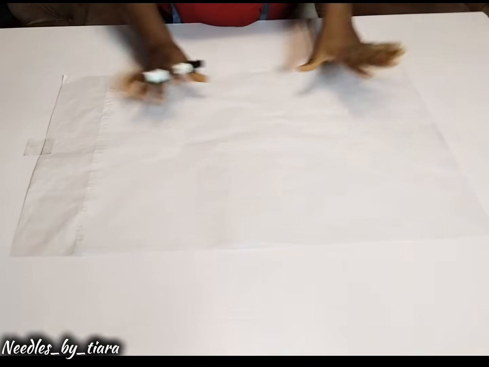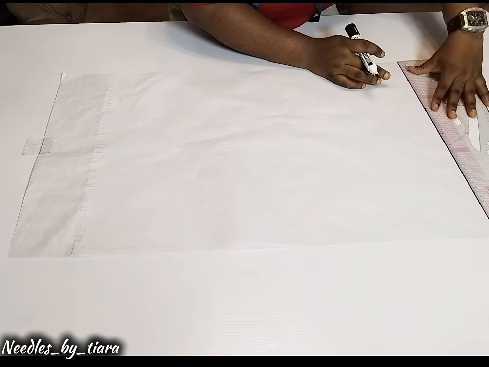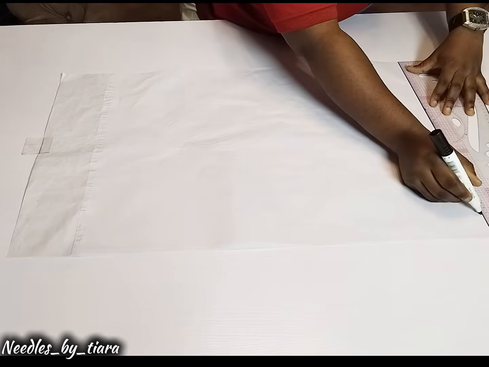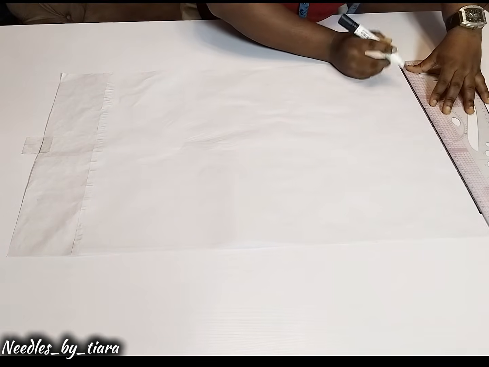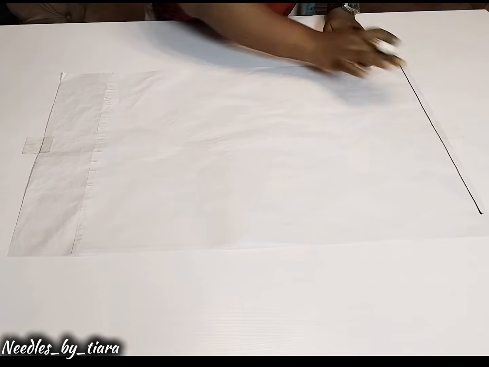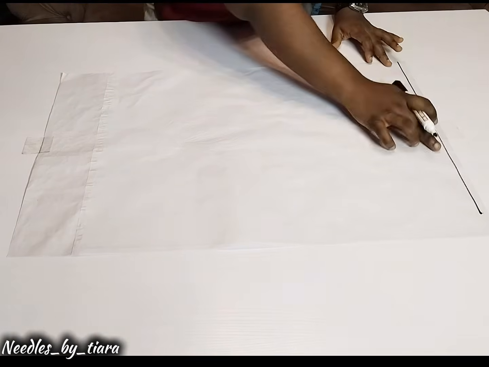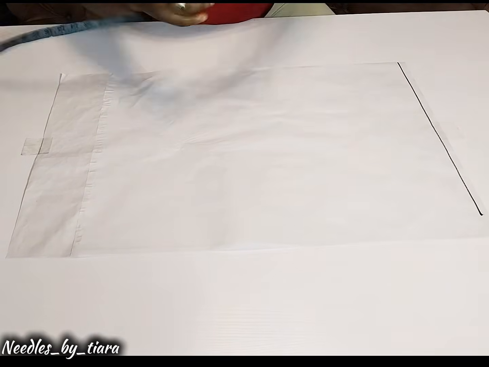So for our back pattern, here is my pattern paper well laid out. Having done that, just like we did with the front pattern, we'll mark out our straight line at this point. So with that being done, remember the starting line would equally serve as our shoulder point line. So all of our basic measurements are going to be starting from that line.